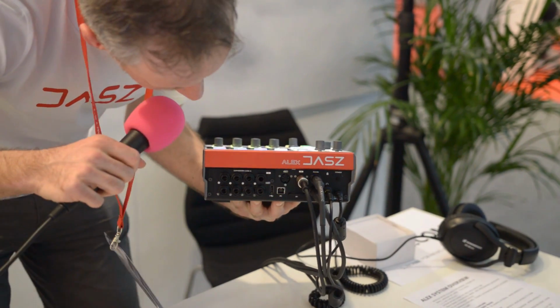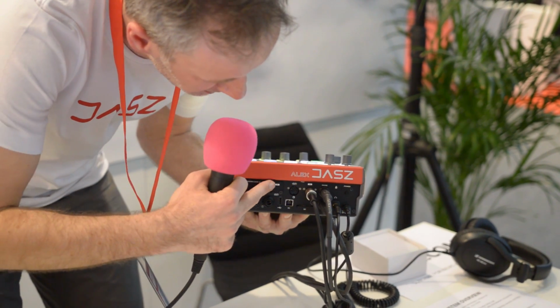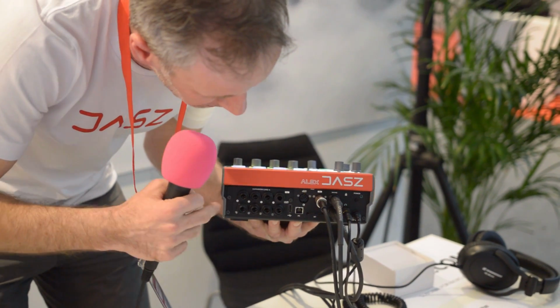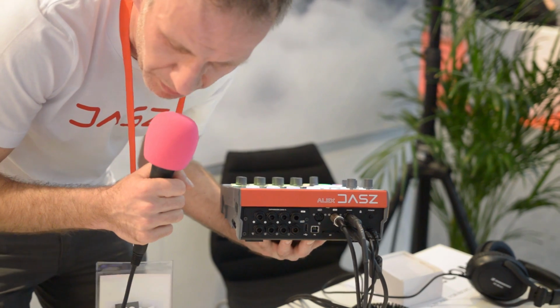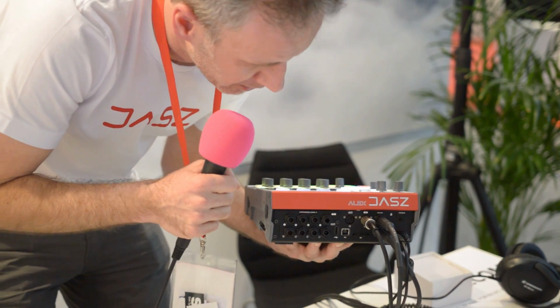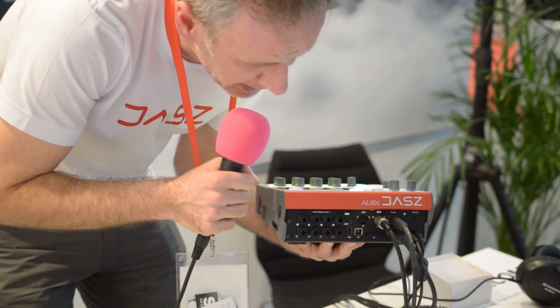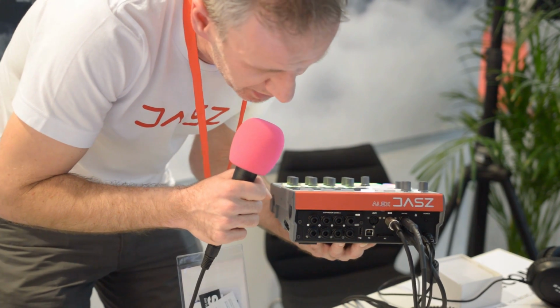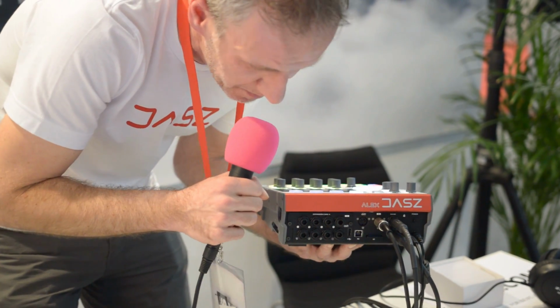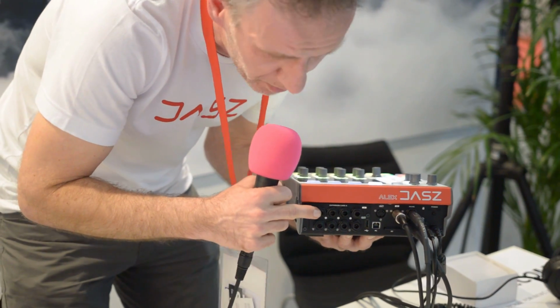So around the back, you see there's a bunch of inputs. This is a 4 input and 4 output expansion board. It'll be sold separately, and this allows instruments from the outside world to come into the system. And you can add these to every module in your system.